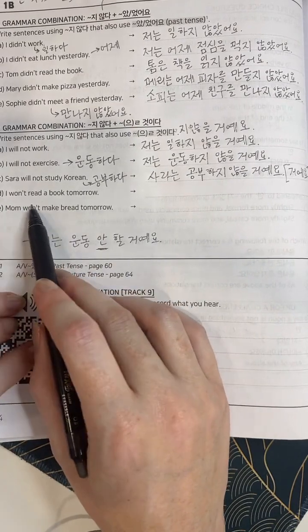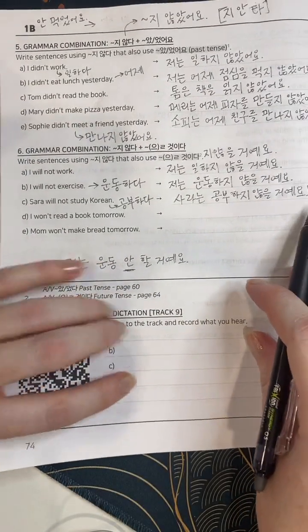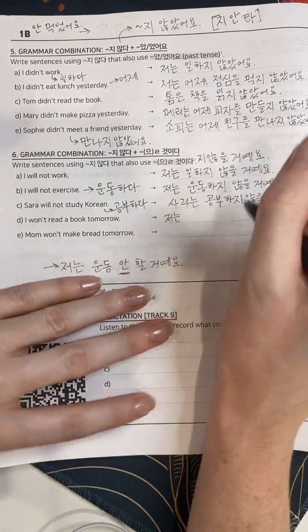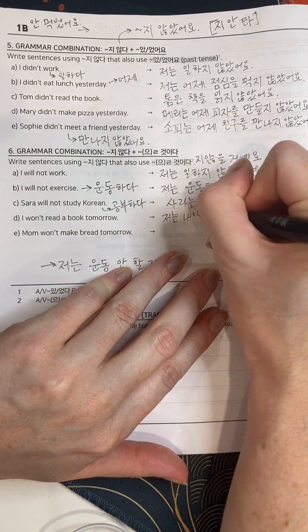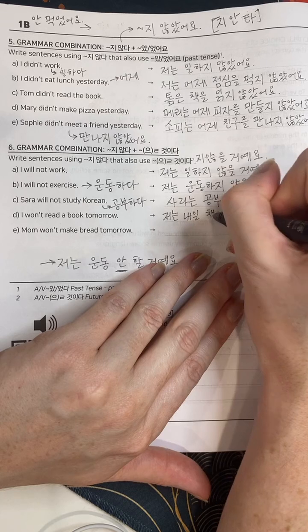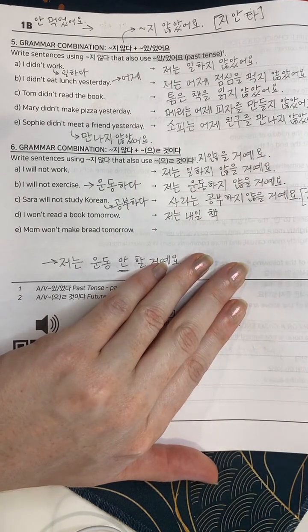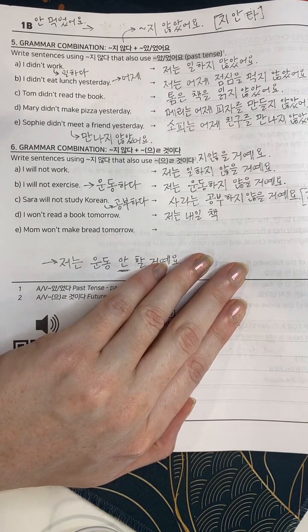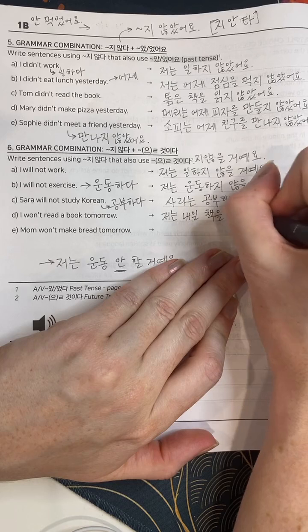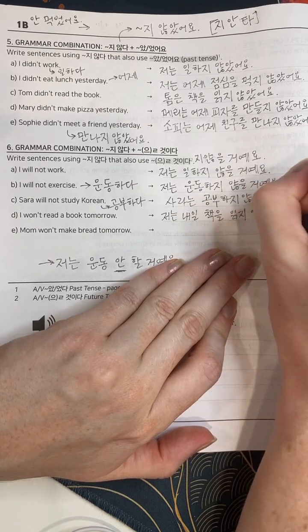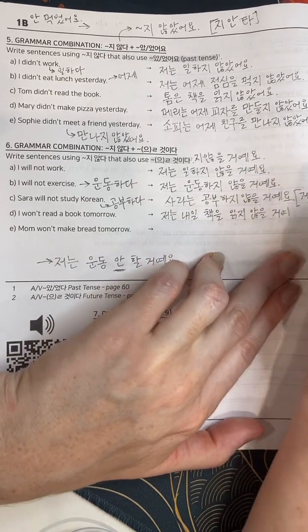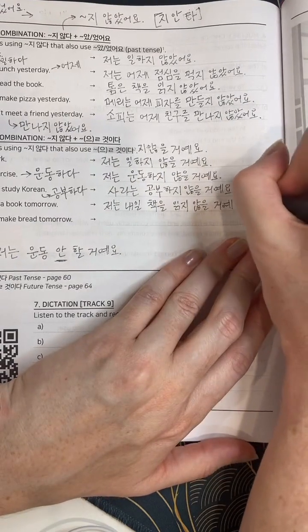Okay, D. I won't read a book tomorrow. I won't read a book tomorrow. 저는 내일, tomorrow, 저는 내일. Book, 책, and 책 ends on a consonant, and to read is an action that you do, so we need the object particle, 책을 읽지 않을 거예요.